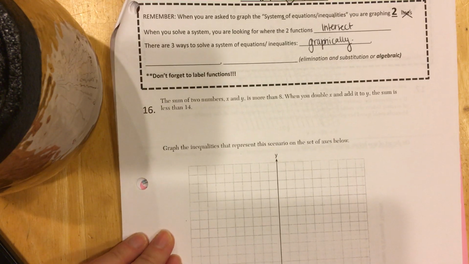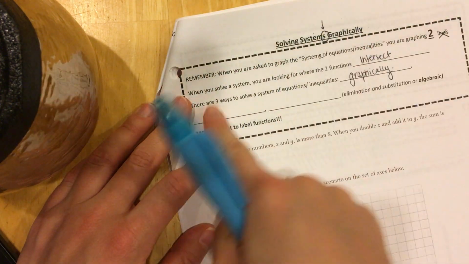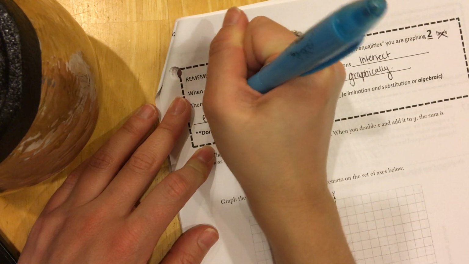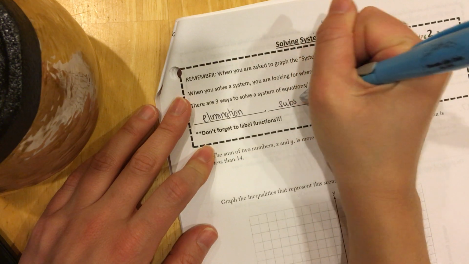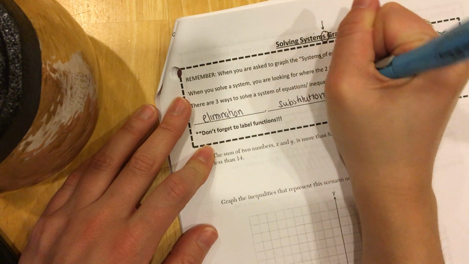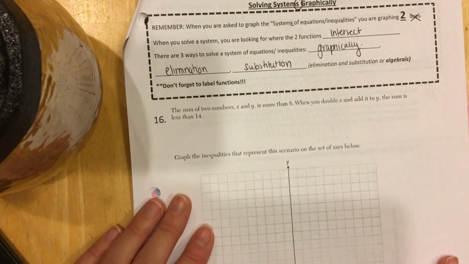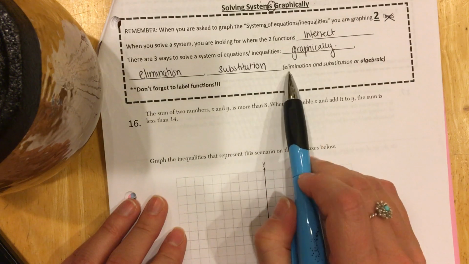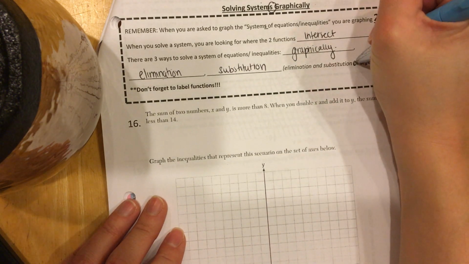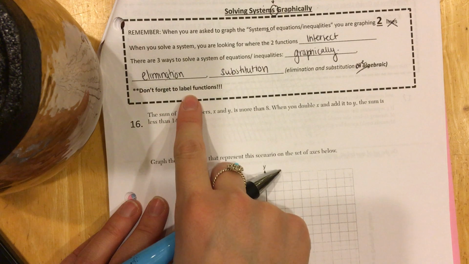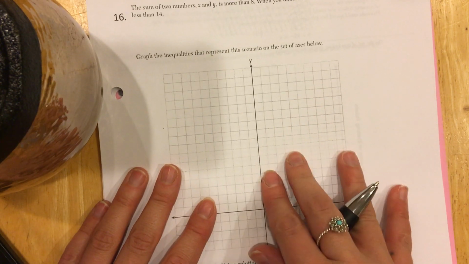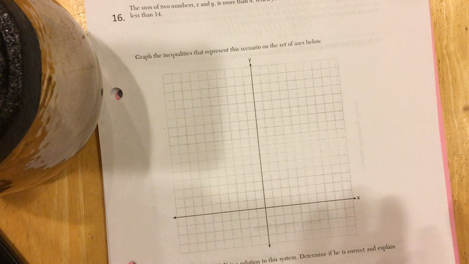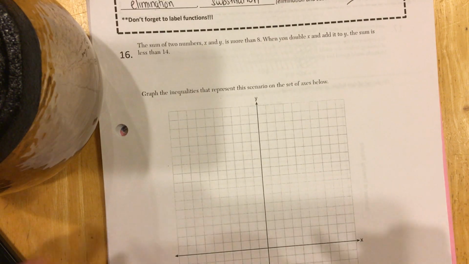a graph. You can solve them algebraically using either elimination or substitution. We are not going to get into the algebraic ways today. We're just going to do graphing for right now, but these will be coming soon. This should say elimination and substitution are algebraic. And then don't forget to label your functions. Anytime you graph more than one line on a graph, you must label it to let whoever is looking at it or grading it know which is which.